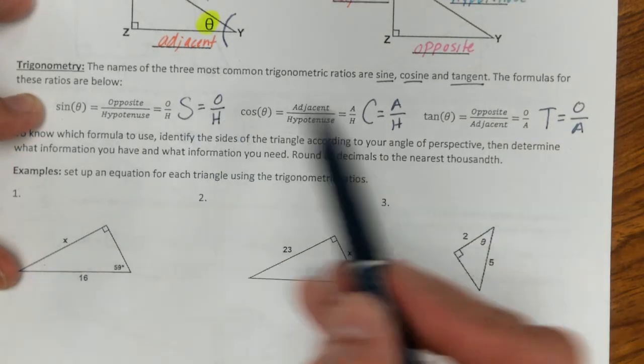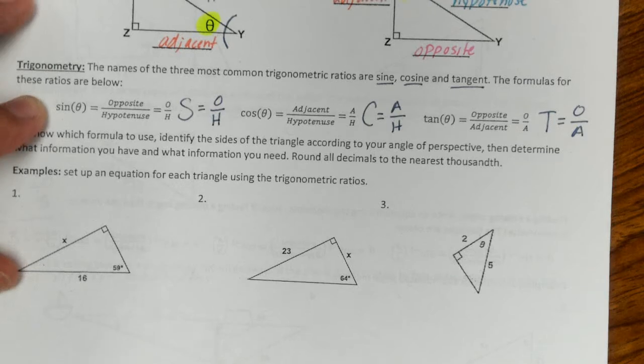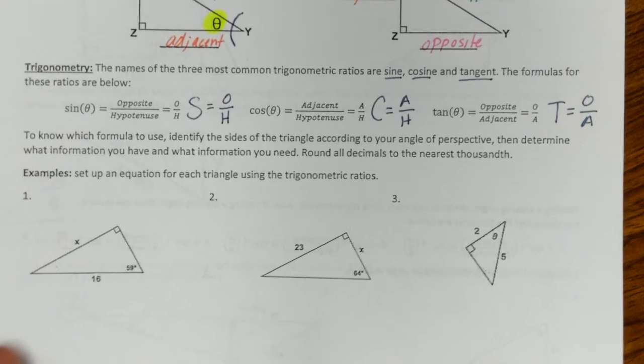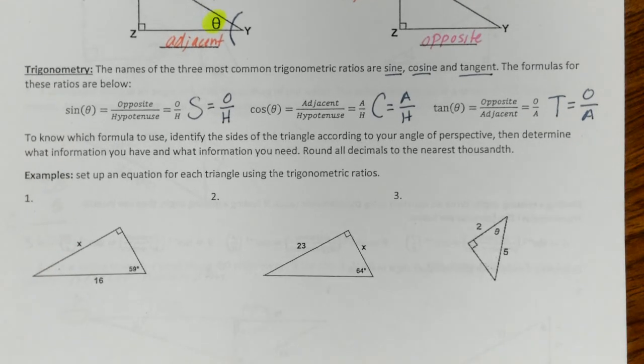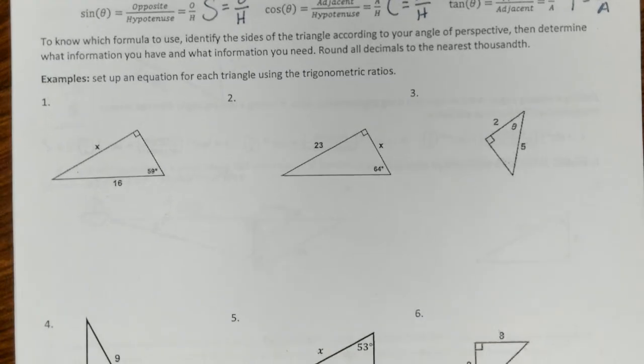We call this SOHCAHTOA. Okay? It's been called SOHCAHTOA for decades and decades. So that's how we can remember our SOHCAHTOA, which sides go where and with which functions. So all we're going to do on this one is we're going to set these up.